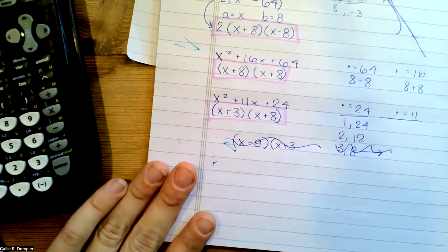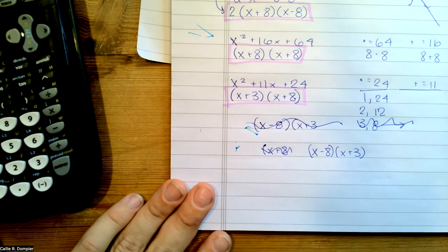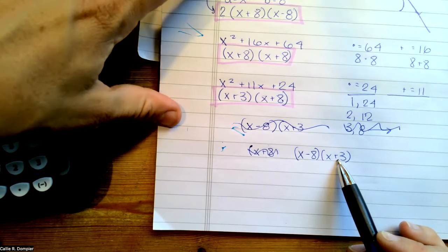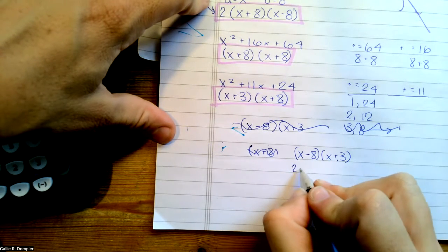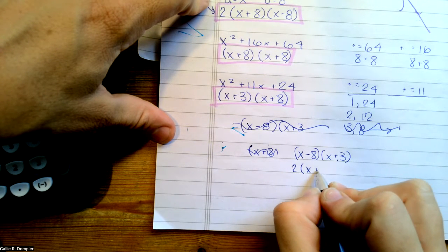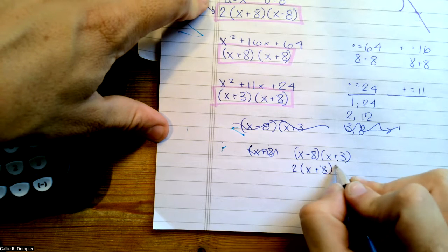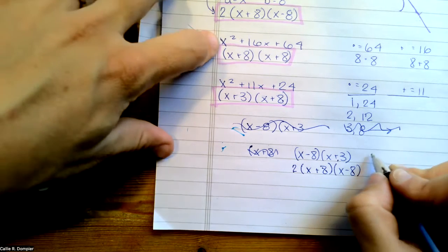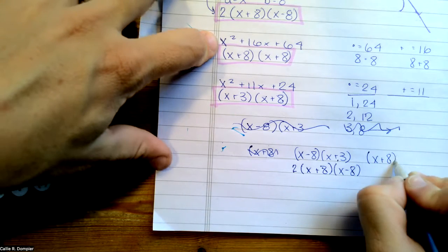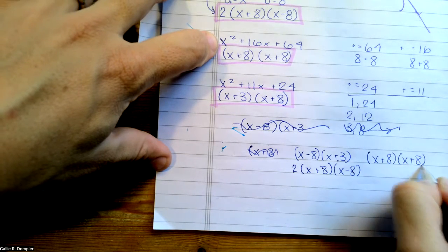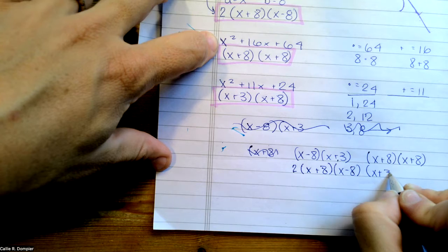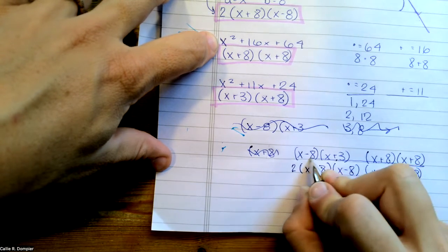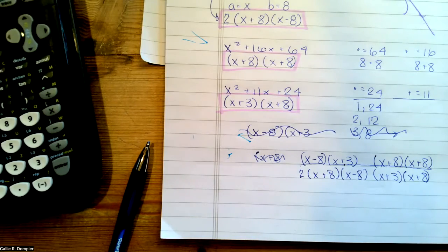Okay. I'm going to write it up. Good thing I paused the video because I messed it up again. Okay, x minus 8 times x plus 3 over 2 times x plus 8 times x minus 8 times, right, x plus 8 squared over, and since it's multiplication, I'm just going to put them all together at once and then eliminate.